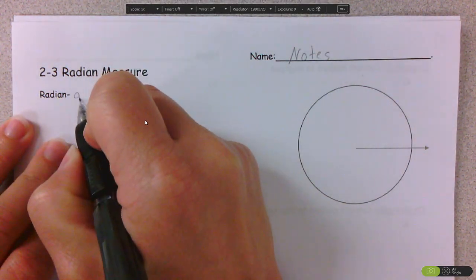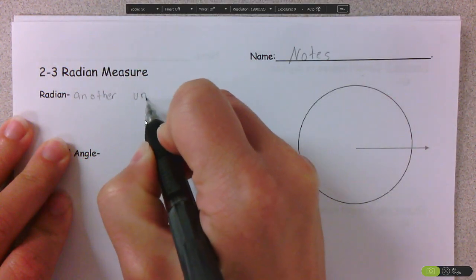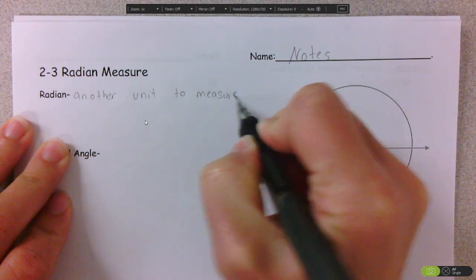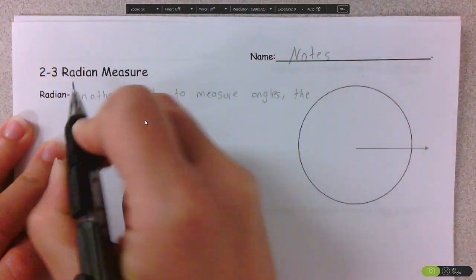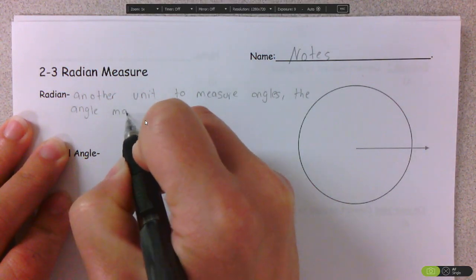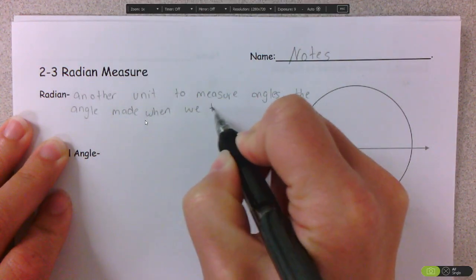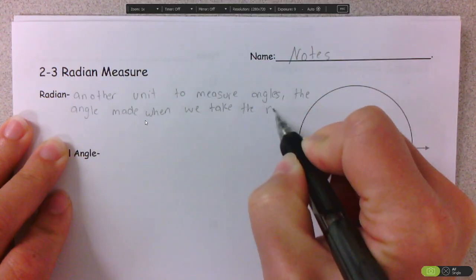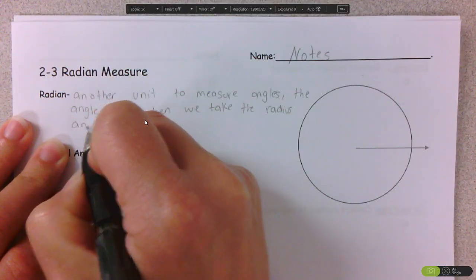Okay, so it's another unit to measure angles. And it's found because it's the angle made when we take the radius and wrap it around the circle.